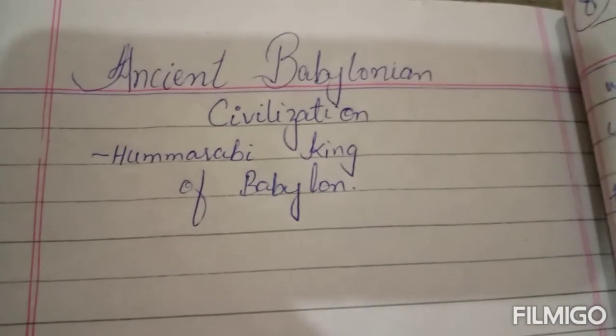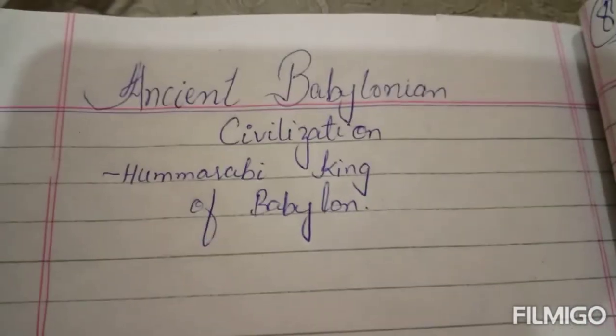What is Babylonian civilization further? Students, Babylonian civilization was the first Mesopotamian civilization near the Euphrates river. This concept is clear. Now, Babylonian civilization was discovered 4,000 years ago. It was a 4,000 year old civilization. The word Babylonia is a combination of two words that mean gate of God. And Hammurabi was the king of Babylonian civilization.